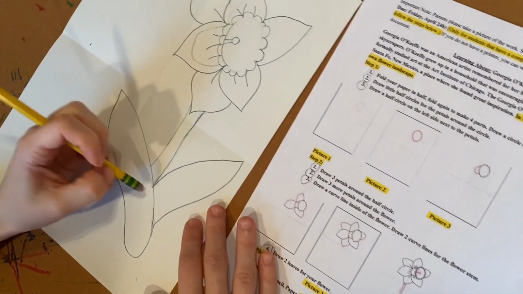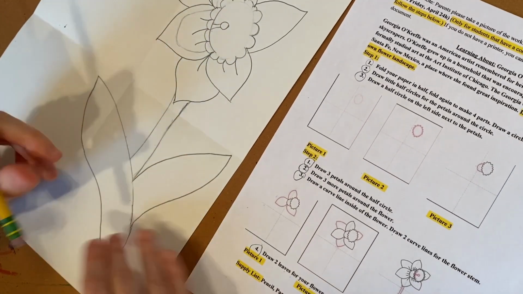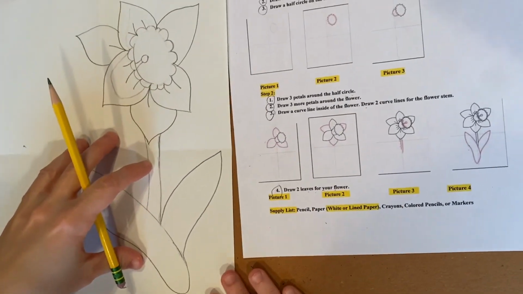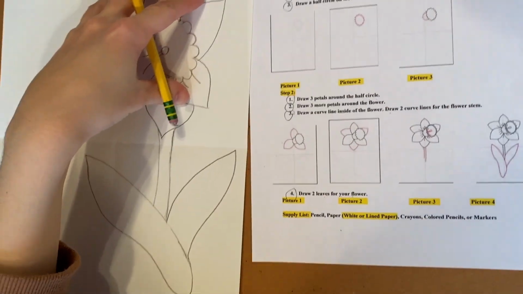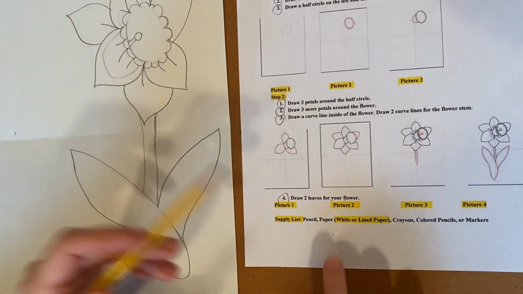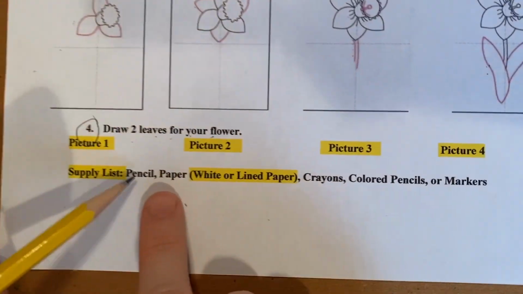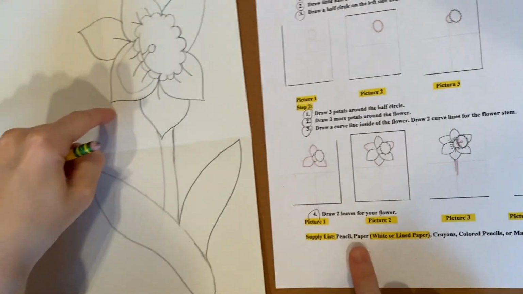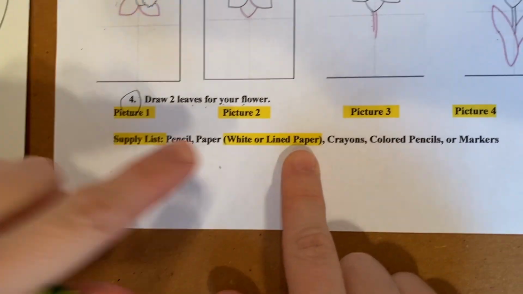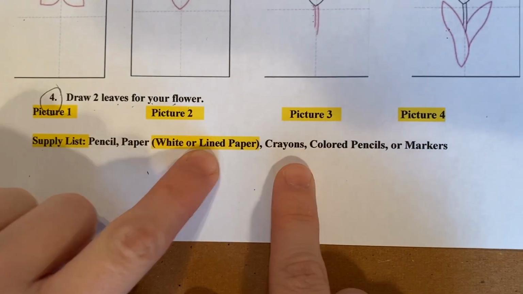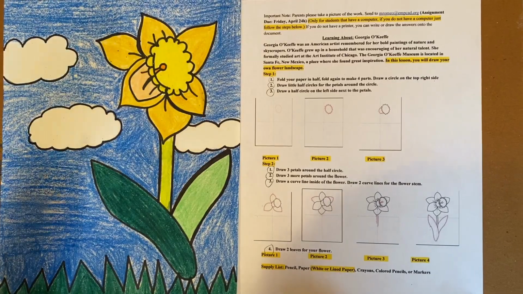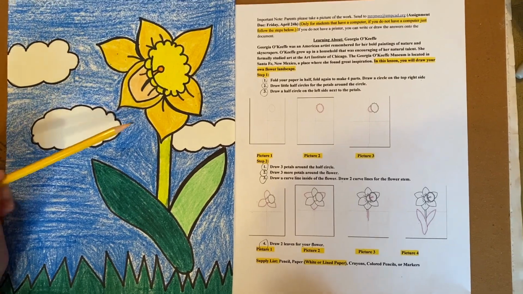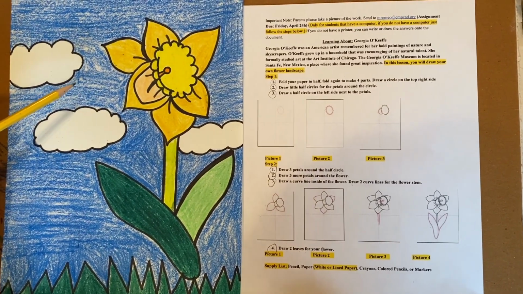Okay. So we're finished with our flower. When you're finished with your flower, then you can color the flower any color you would like. Here's a supply list. So you have a pencil, you have your paper here, white or lined, because some of you do not have white paper, crayons, color pencils, or markers. Okay, so this is the finishing project.